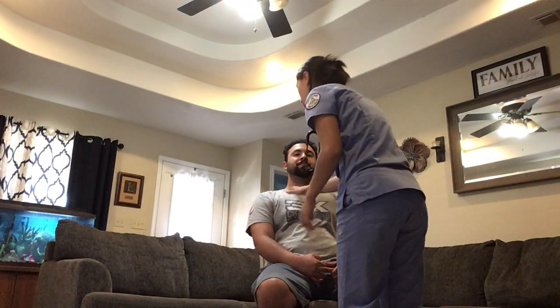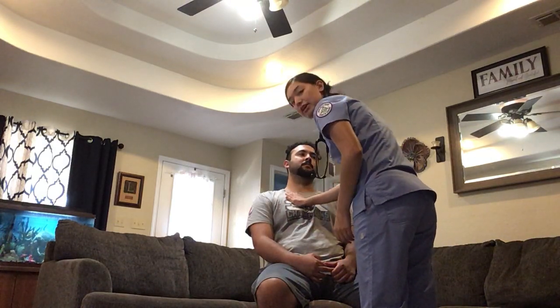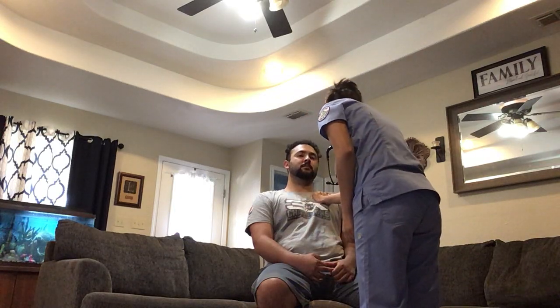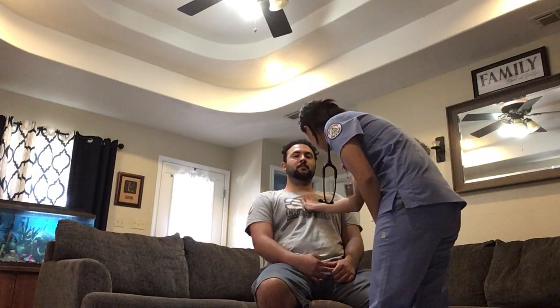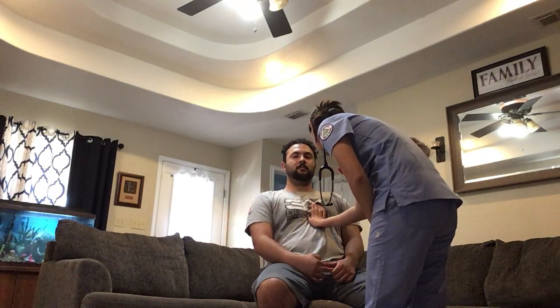So now, after inspecting the precordium, I'm going to palpate the aortic. I'm going to palpate the pulmonic, and then the Erb's point, tricuspid, and then the mitral, which is at the mid-clavicular line, right? So I did not feel any irregular pulsations.